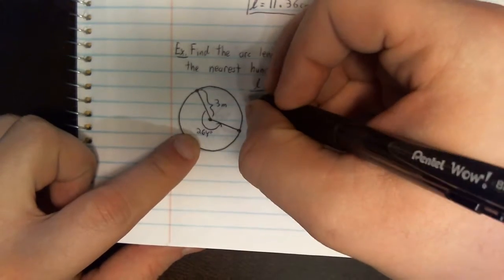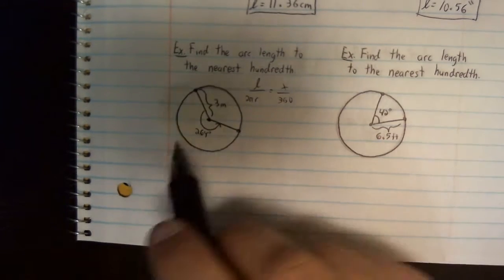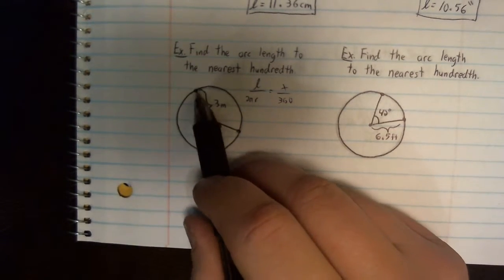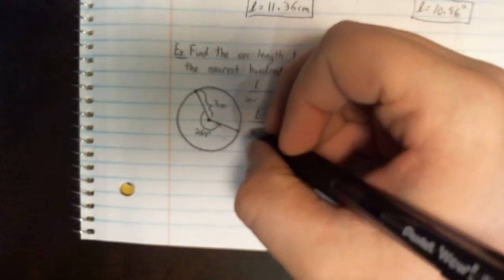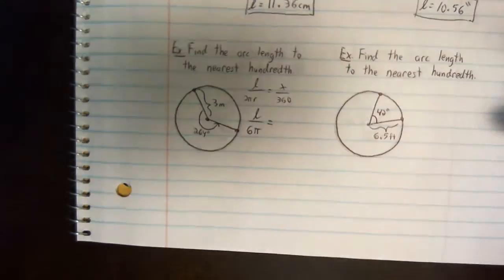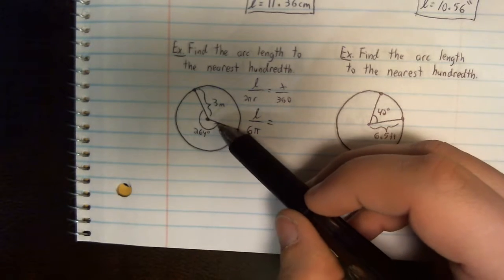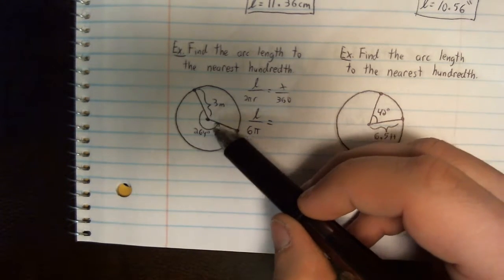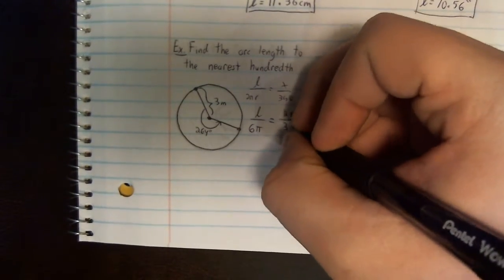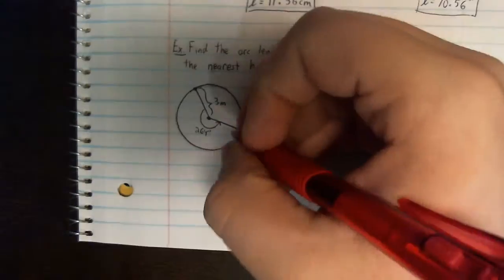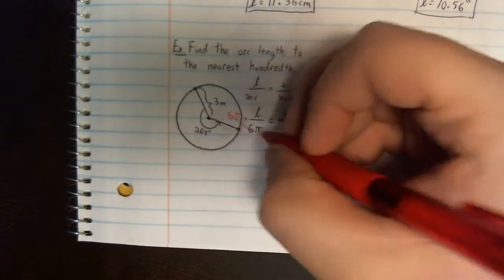Alright, length over 2 pi r equals x over 360. Well, here the length they gave us is 3. So 2 times 3 is 6, I'm sorry, not over, times pi. So 6 pi. The degree measure that they gave us here is 264 degrees. We want to use that entire piece. So 264 over 360. We want to multiply by 6 pi to get it out from the bottom.